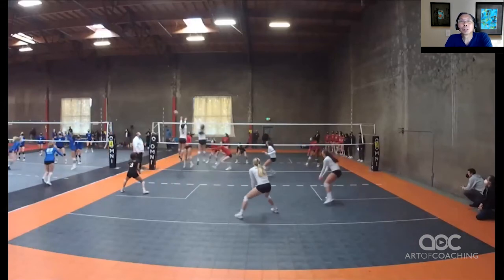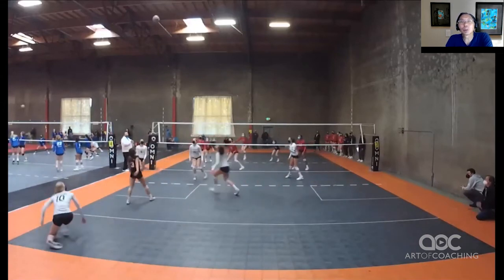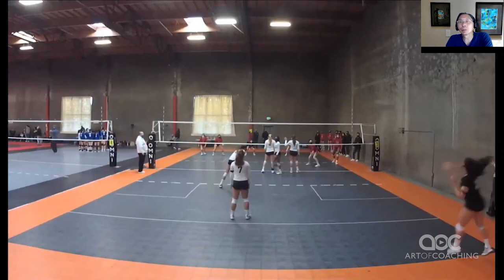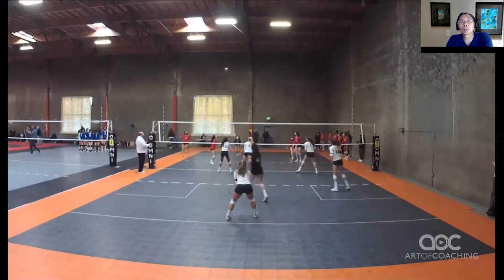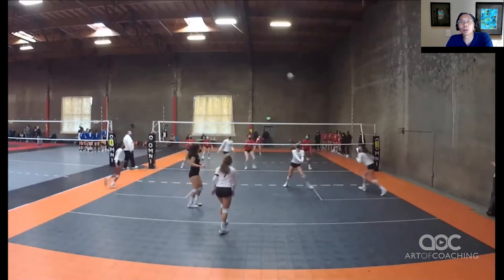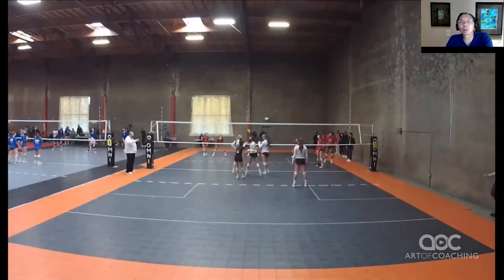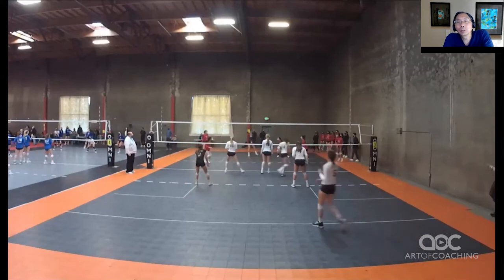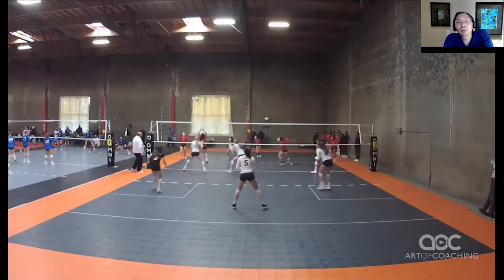Because she knew that she was supposed to serve to the corner, and the serve fell short and went right to the libero. Now here's a different server, same thing happens, right? Now, the ball got pretty close to that girl in zone 1, but the libero scooted over and took the ball. So here's another server, and this one goes straight to the libero, not even close to hitting the corner.